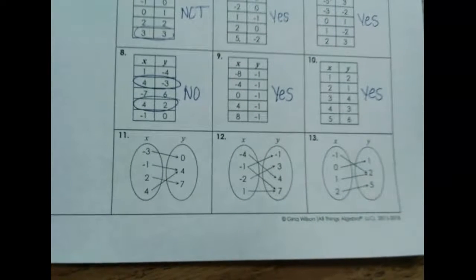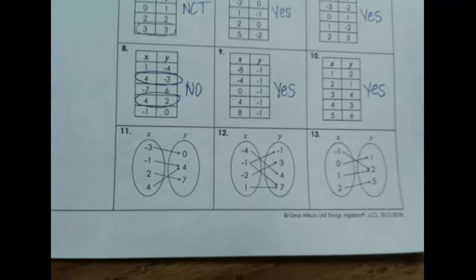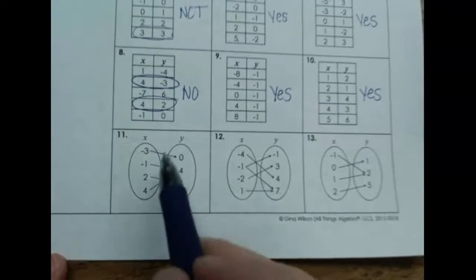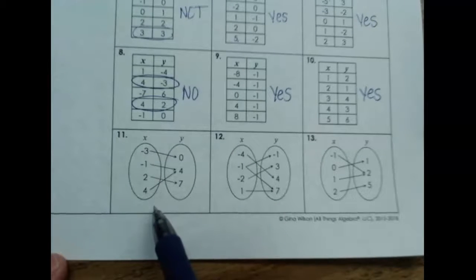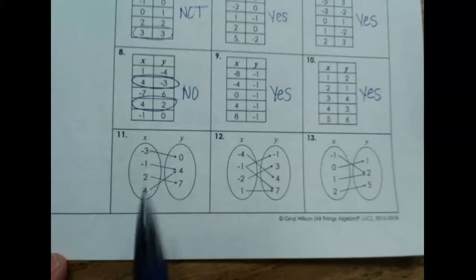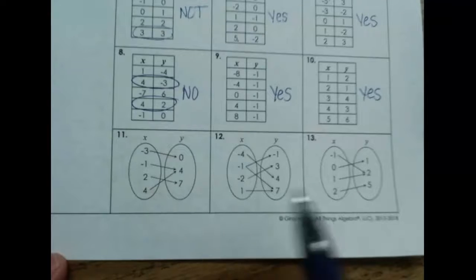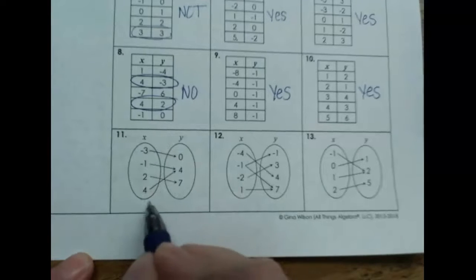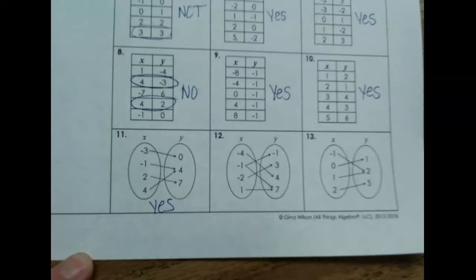Now we're going to look at our mappings. Remember, we took our domain and range and we put it in our mappings. And so what you're looking for is each x to only be used once. So the 3 only has one arrow from it. The 1 only has one arrow from it. The 2 only has one arrow. And the 4 only has one arrow. So yes, number 11 is a function.